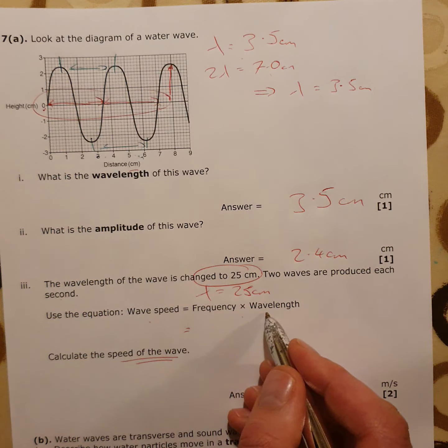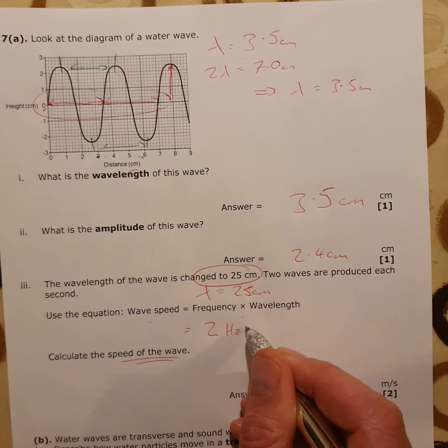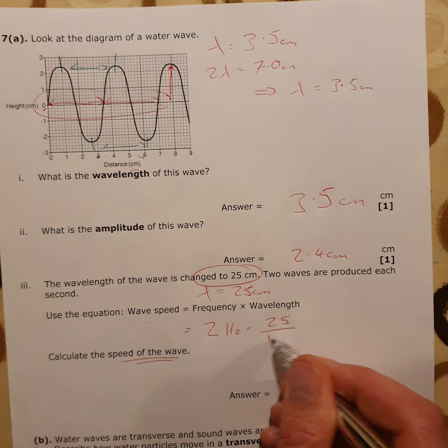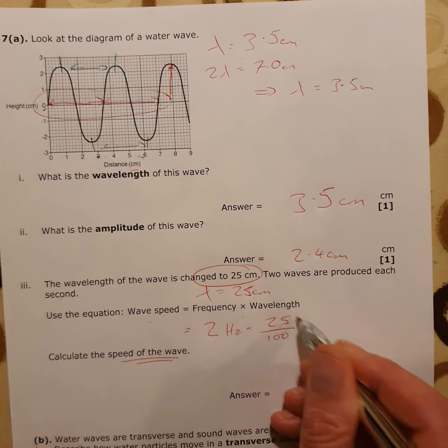Well, frequency times wavelength. What's the frequency? Well, frequency is how many waves there are a second. Oh, we're told 2 waves are produced each second. So the frequency is 2 hertz. The wavelength is 25 centimeters. So that's 25 over 100. Okay, so we could rewrite that as 2 times, or that is 0.25 meters. And again, let's do that in our heads. That's nice and easy. 0.50 meters per second.